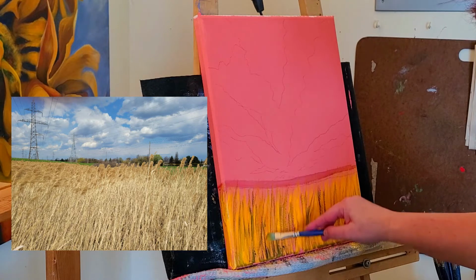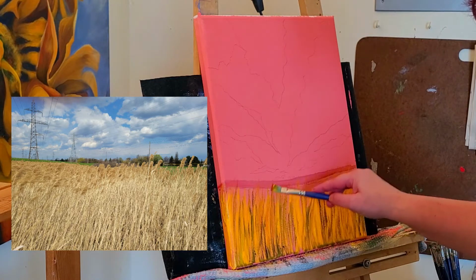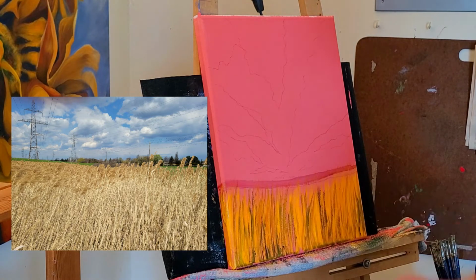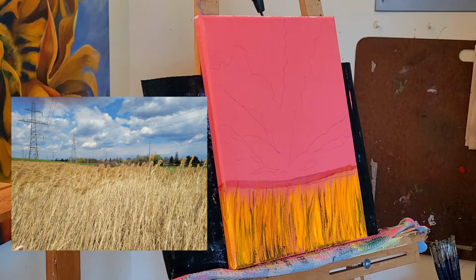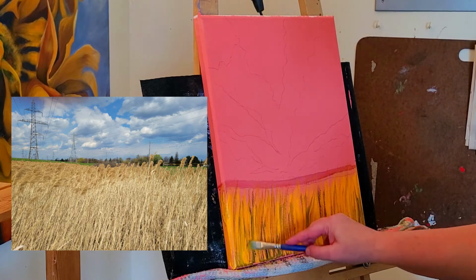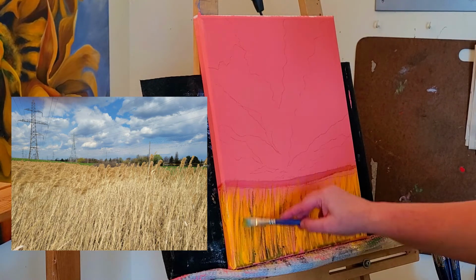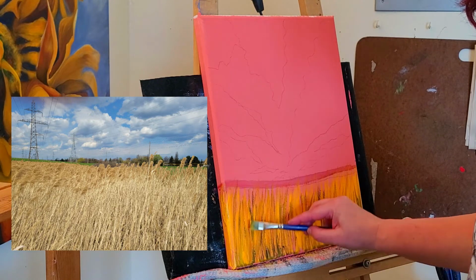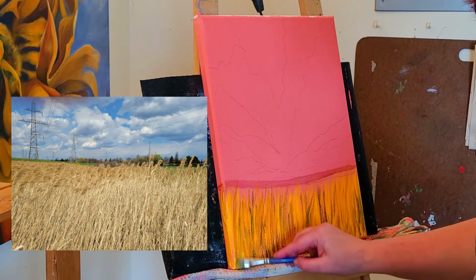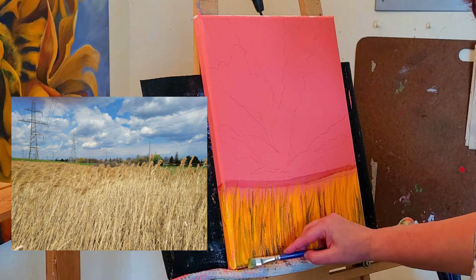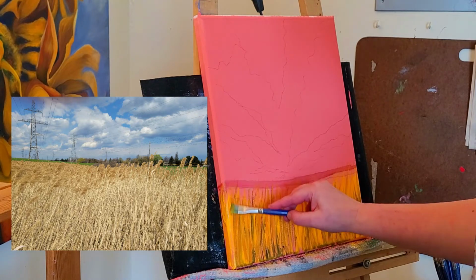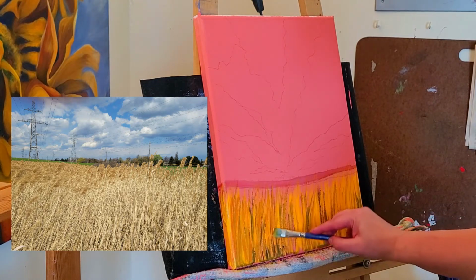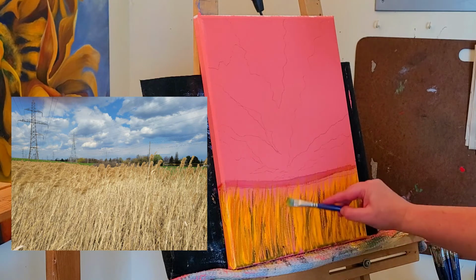So I mixed up a little bit of a sort of a pinky orange now that I'm going to put through here. And if you look closely at your reference image, although overall it appears yellow, there are a lot of different shades happening in those grass.